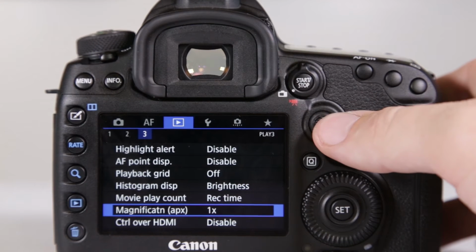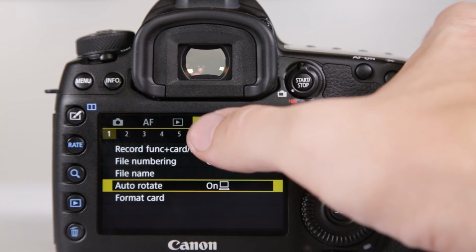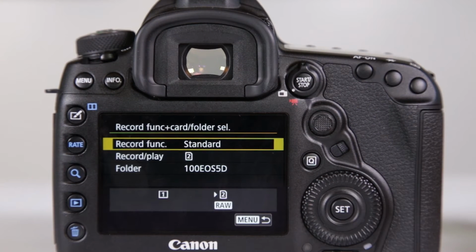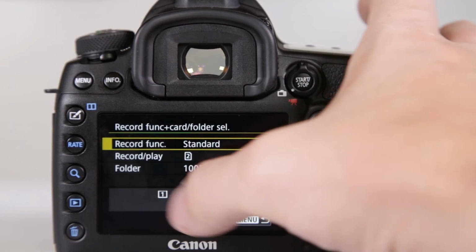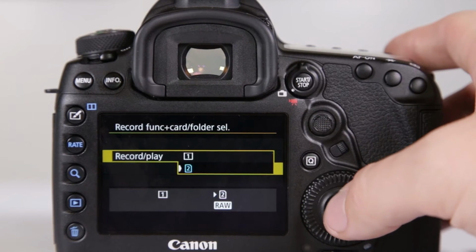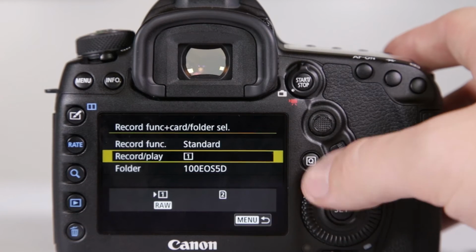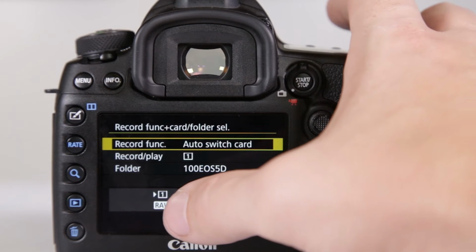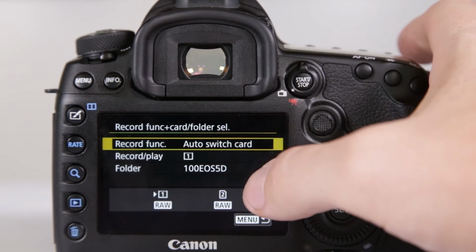So that's the playback menu. These are all the settings. This little wrench here, we've got 5 pages of that. So record function, card folder select. Record function standard. Standard is it records from one card to the other. You can tell it which card in this menu, whether you want the SD card or the compact flash card. Auto switch card means that it will record on one card, and then once that card is full, it will switch to the next.